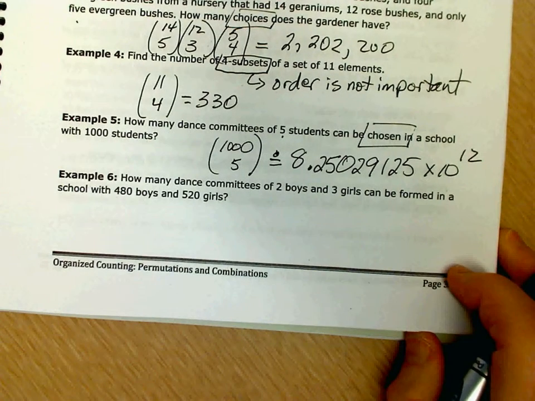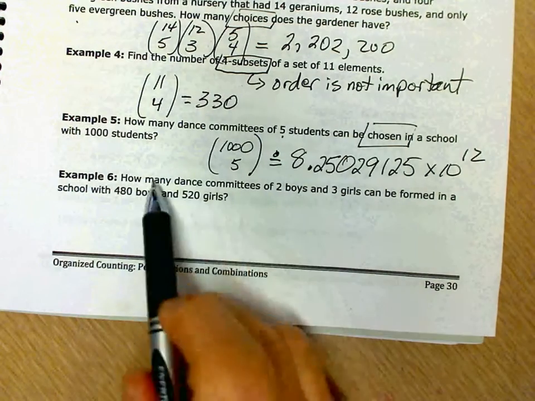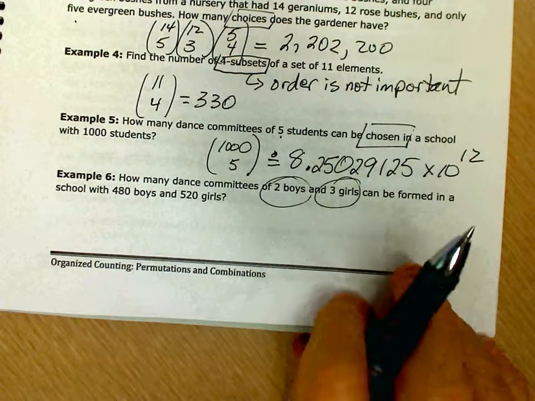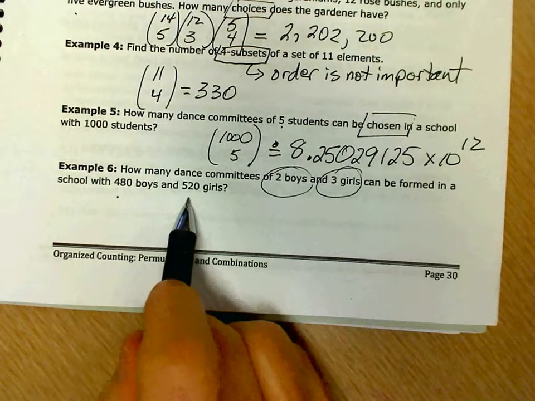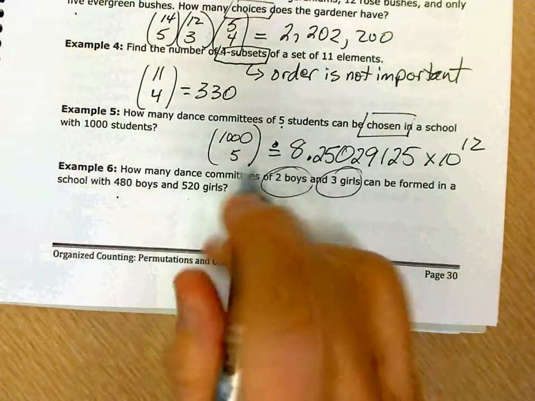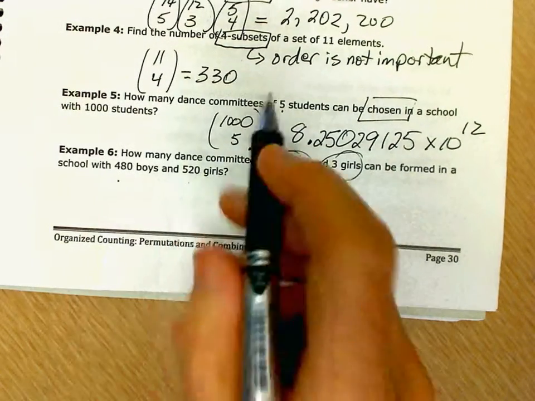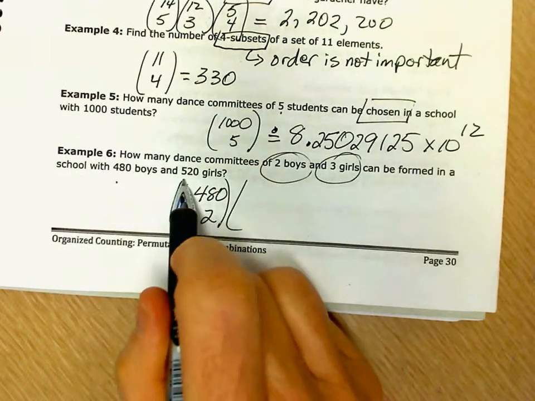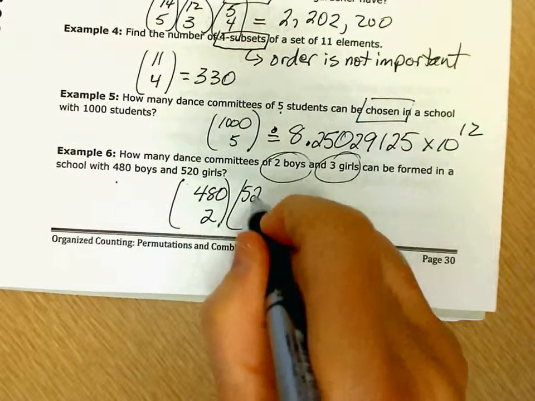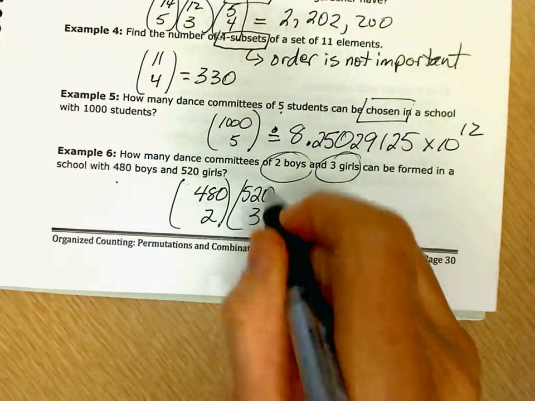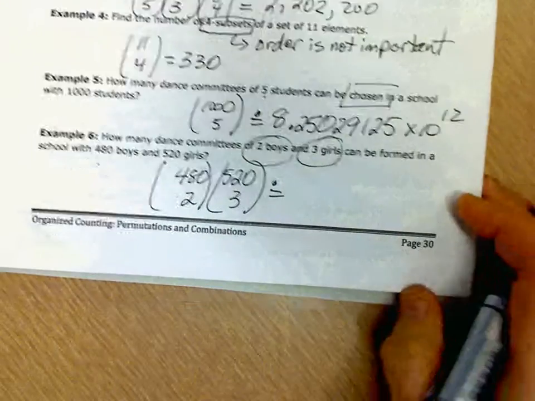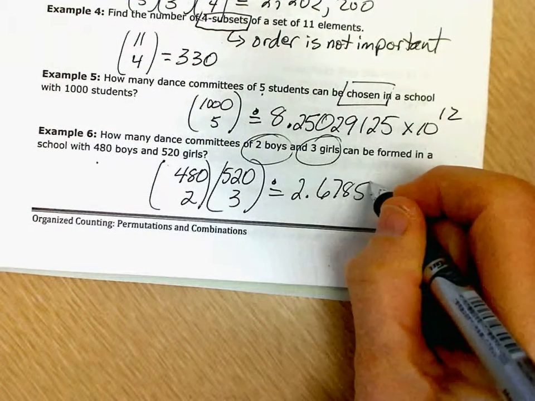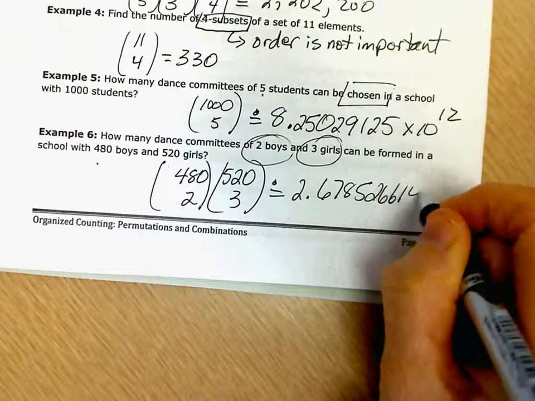How many dance committees of 2 boys and 3 girls can be formed in a school with 480 boys and 520 girls? Well, again, out of the 480 boys, we need 2 boys. Out of the 520 girls, we need 3. And again, it's a very big number, 2.6785 times 10 to the 12.